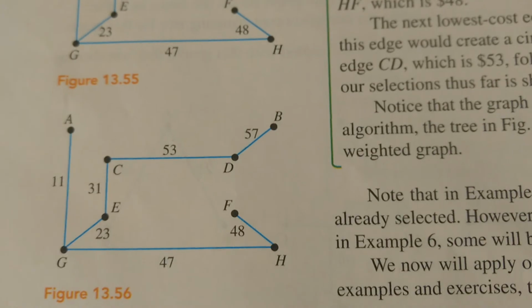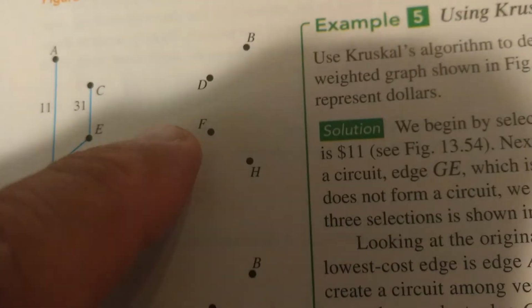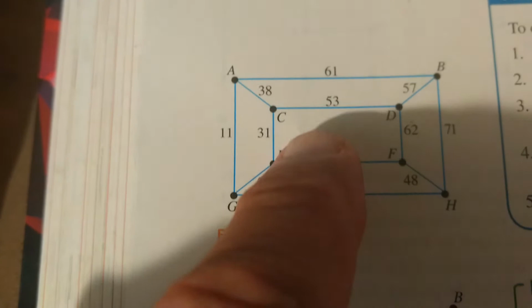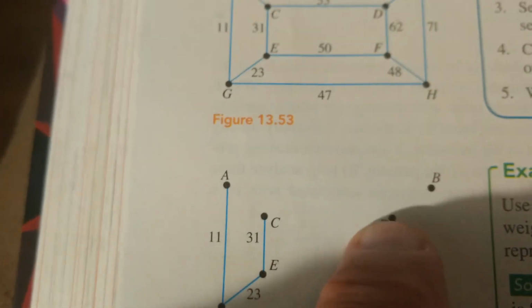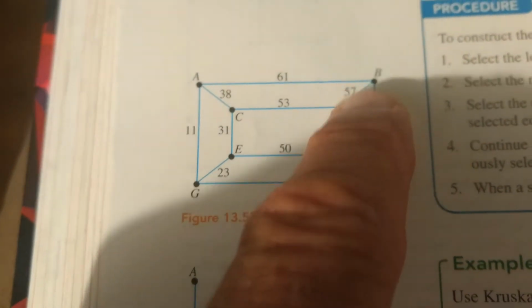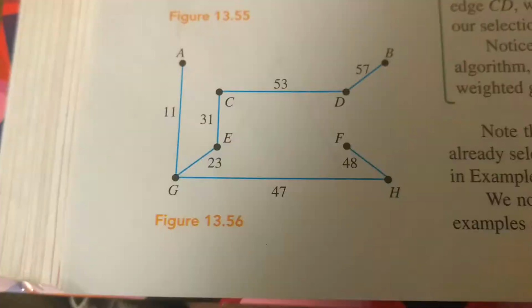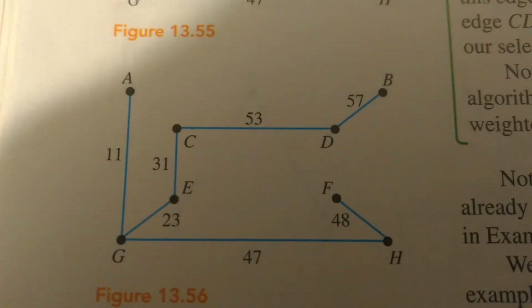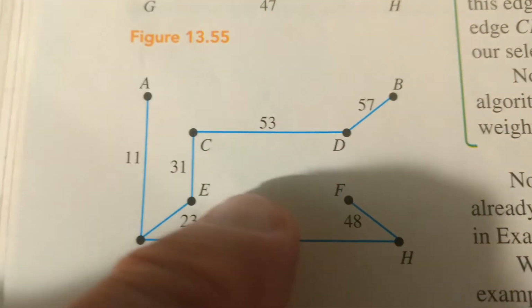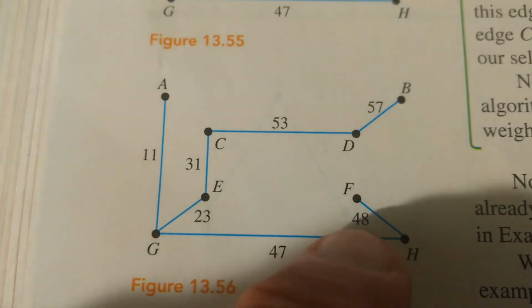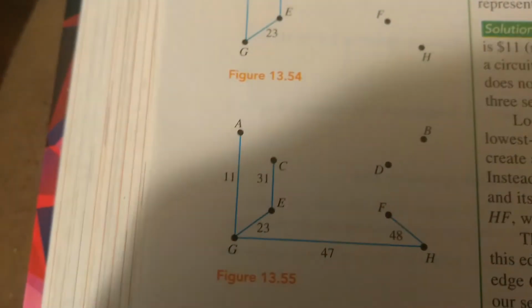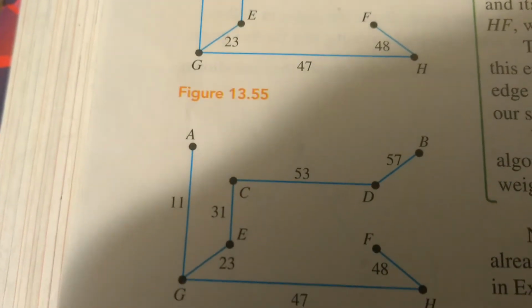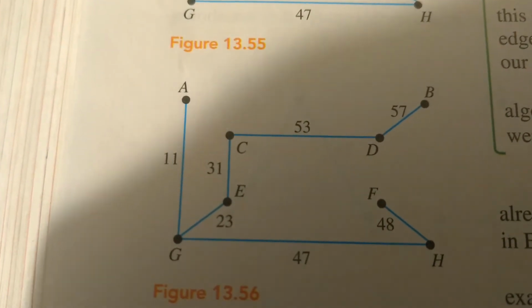From there, you can see that now we're going to go for the 53 here, which goes from here to here. Then we're going to go to 57, which is right there. And we have our tree. We've included all the vertices. See, all the vertices are connected. And we have our tree diagram. And that's using Kruskal's algorithm, going from the cheapest to the cheapest and just making sure you don't enclose it to make it a connected graph.